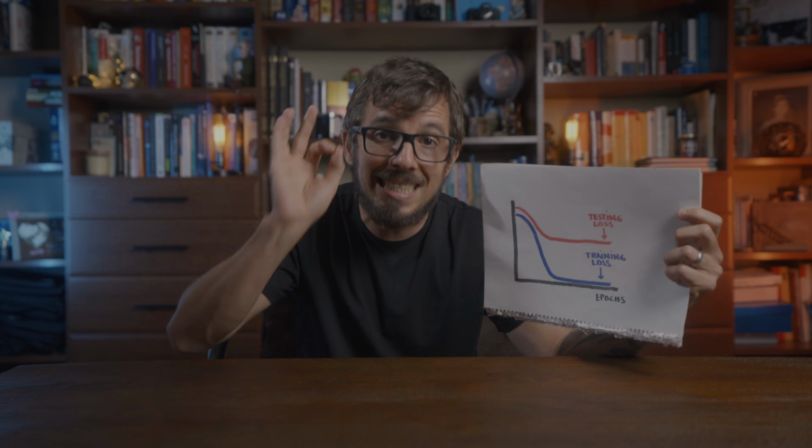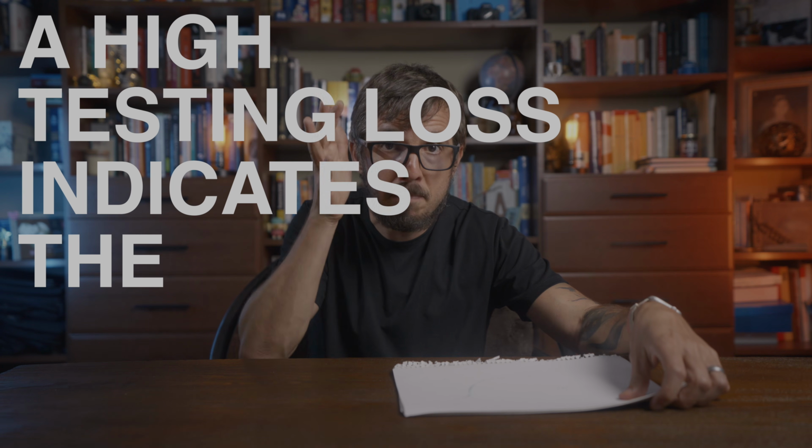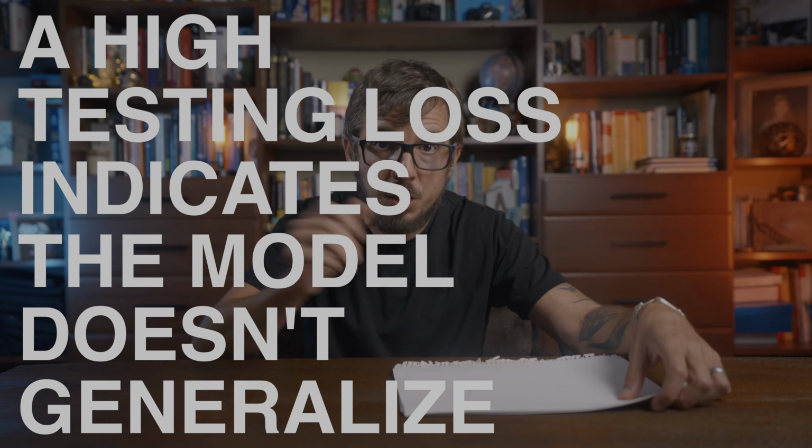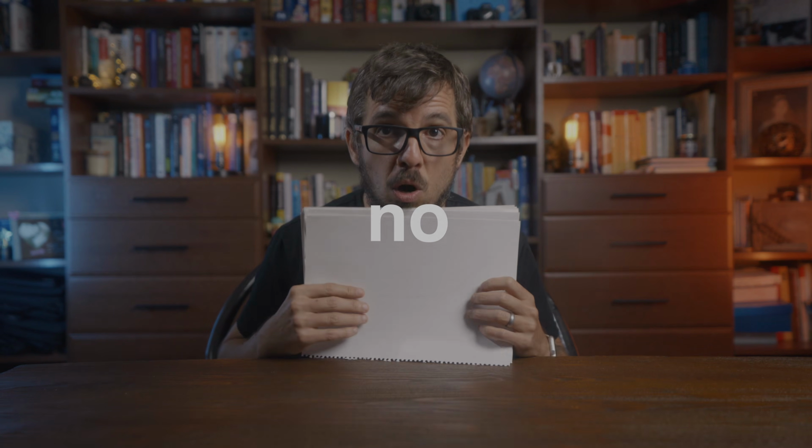And here is the second insight. A high testing loss indicates the model doesn't generalize well. Whenever this happens, we say the model is overfitting. Okay, got this. Here are good looking curves. Low training loss, it means our model learns the training data well. Low testing loss, it means our model generalizes to unseen data. This is a well-fit model. No underfitting, no overfitting. This is what we want to see.